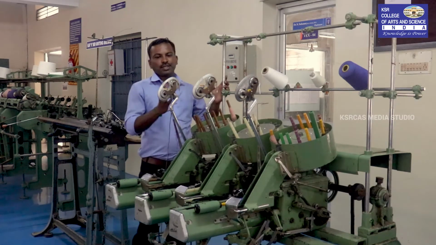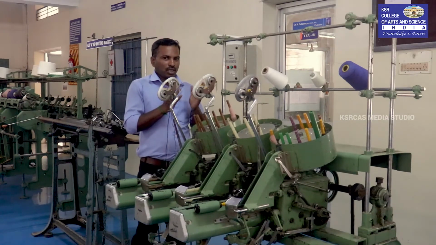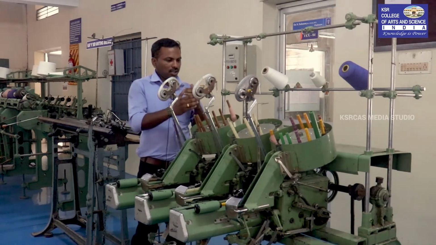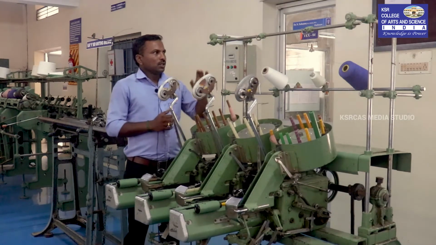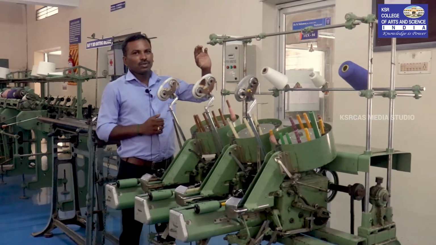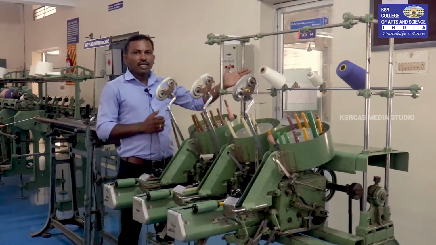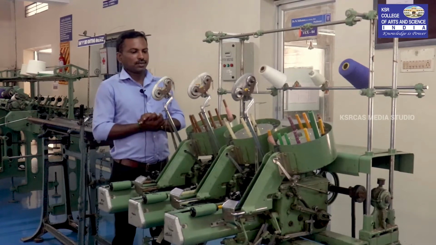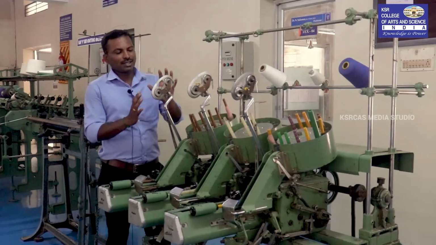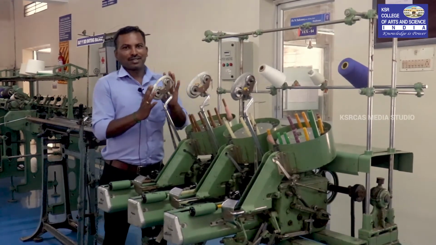Without this thread guide, the yarn could get cut or sometimes pass into the next machine. So the thread guide helps the thread unwind from the cone and pass into the tensioner.